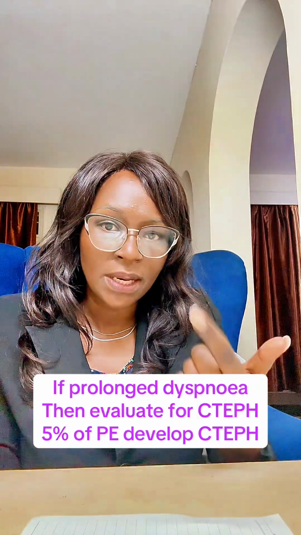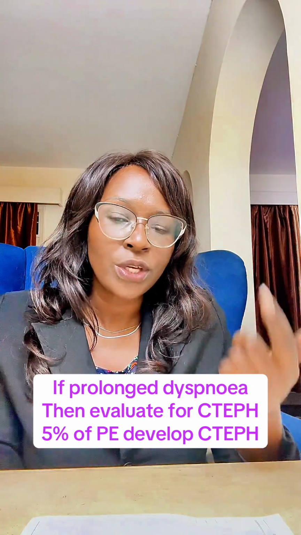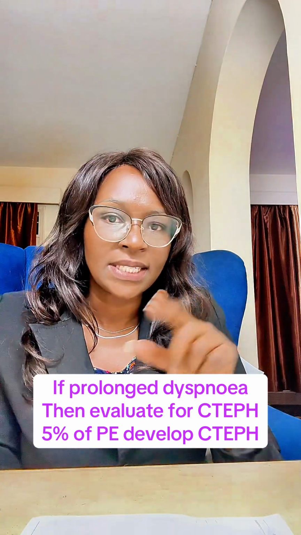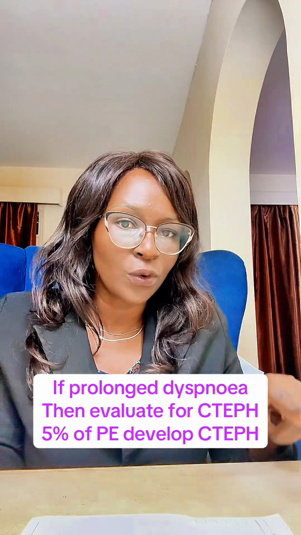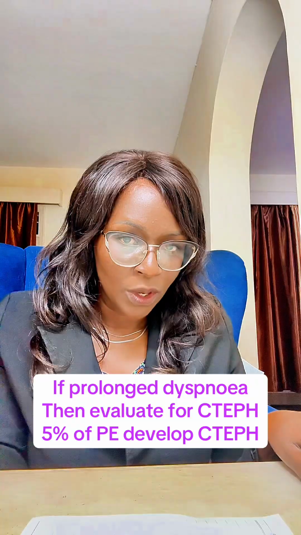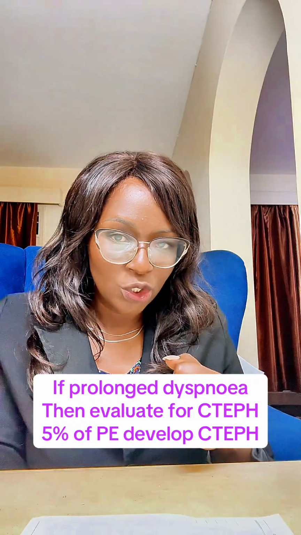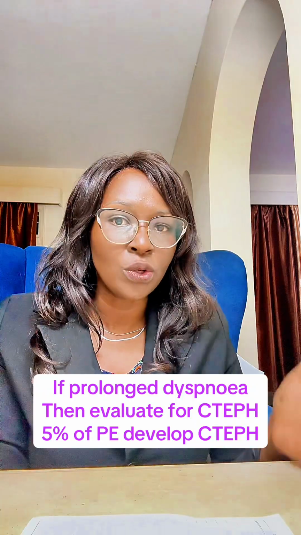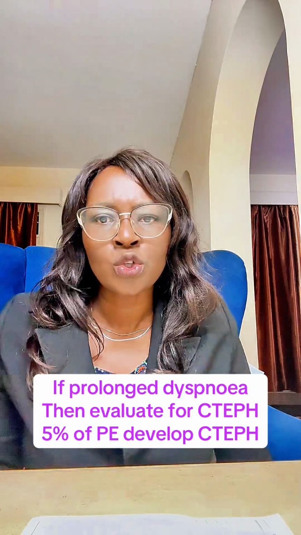So actually the teaching is, if the Wells score, the probabilistic score, is so high, you need to give the patient heparin first before taking them for CT pulmonary angiogram. So you give them a low molecular weight heparin injection, and then you take them for imaging. So how do you treat?